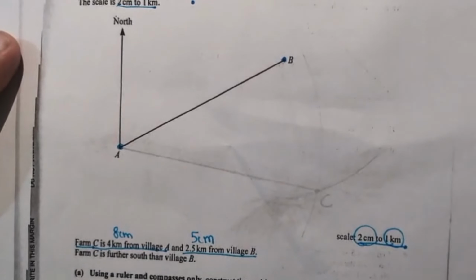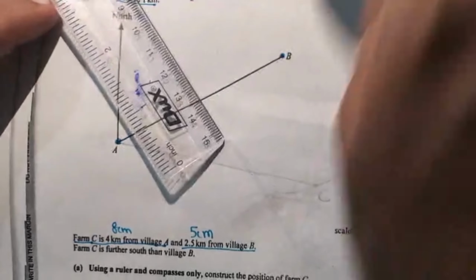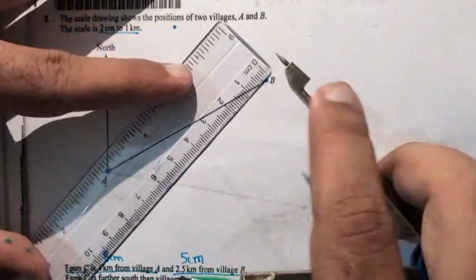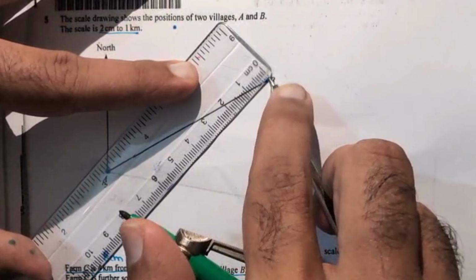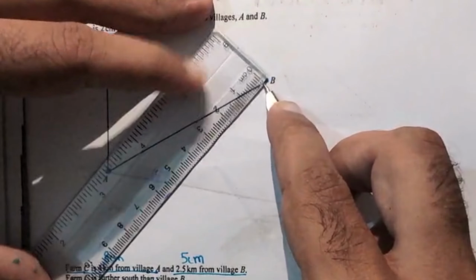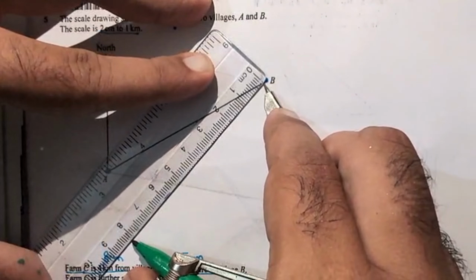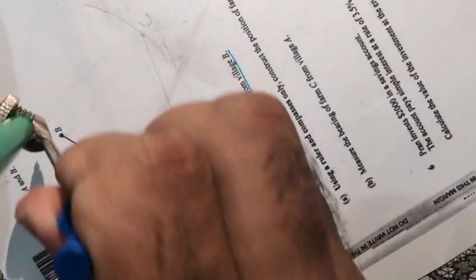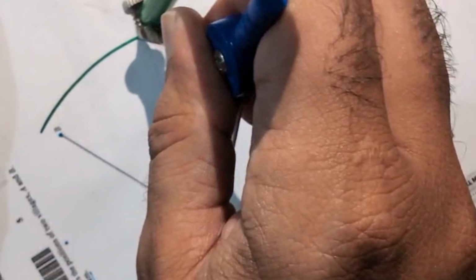Now what we are supposed to do, we need to open compass till 8 centimeter. We will draw an arc over here. Now we need to open compass till 8 centimeter. Let's do that. And we will put compass at point A, and now we will draw an arc over here. So this will be the arc.